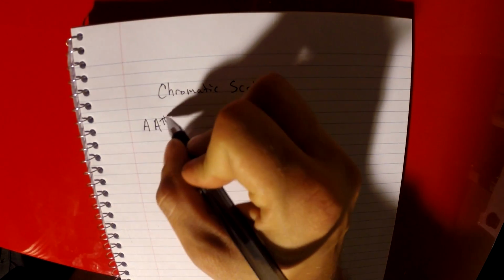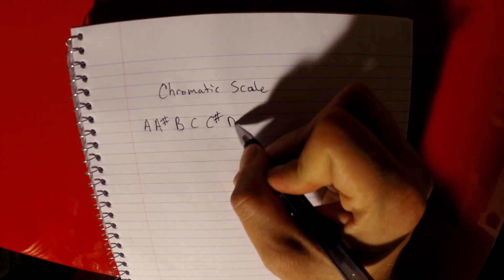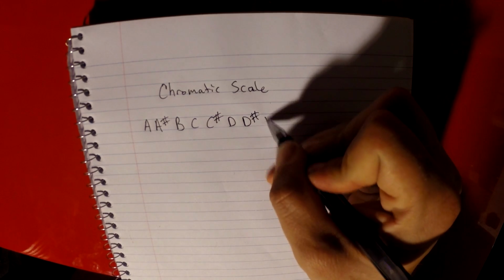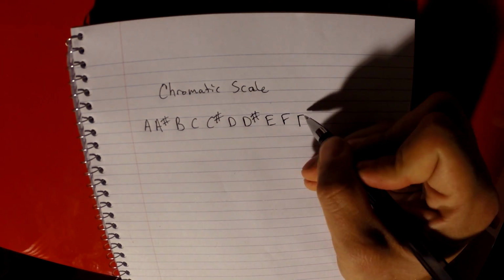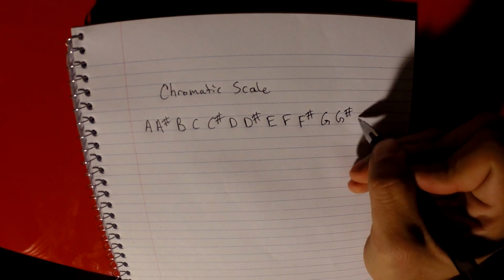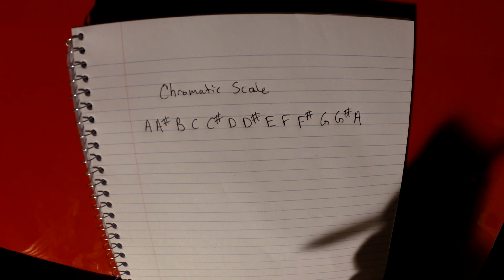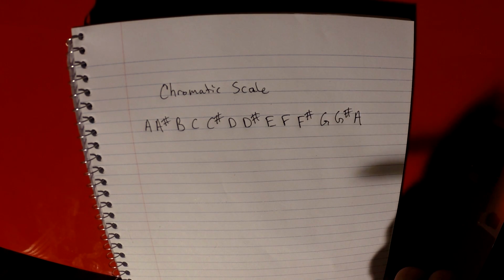If I was to start from A to A, that would give me my chromatic scale. So from A to A sharp, to B, C, C sharp, D, D sharp, E, F, F sharp, G, G sharp, and then finally A. I would basically have all of the notes or pitch classes available to me in the Western tuning system.